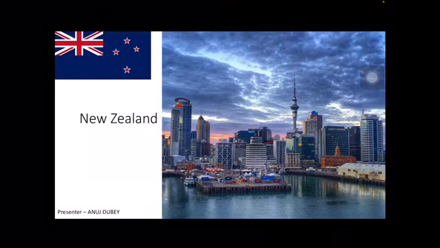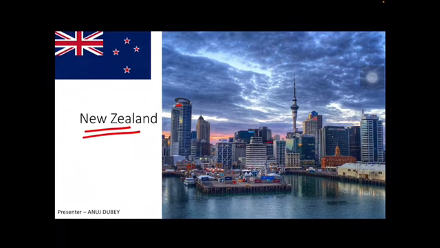Hello guys, so today we will start with the New Zealand map. It's a very beautiful country located in the Pacific, and this is the photo of Auckland, and this is the map of New Zealand. You can see the Union Jack over here. We'll further discuss the reason.